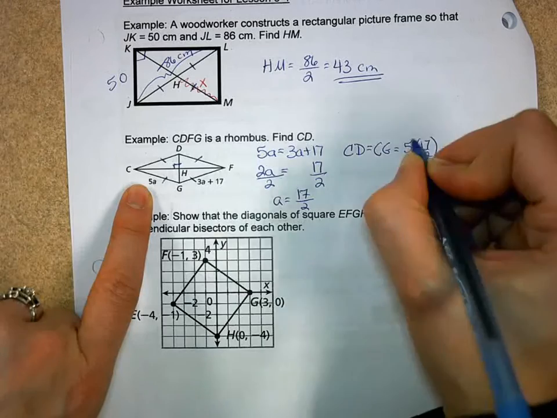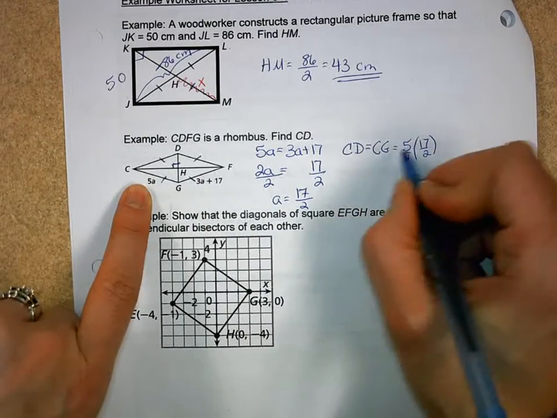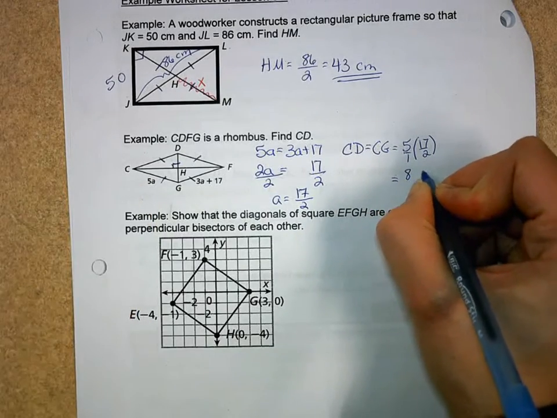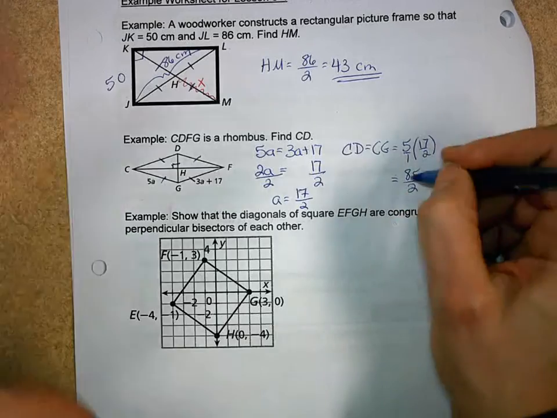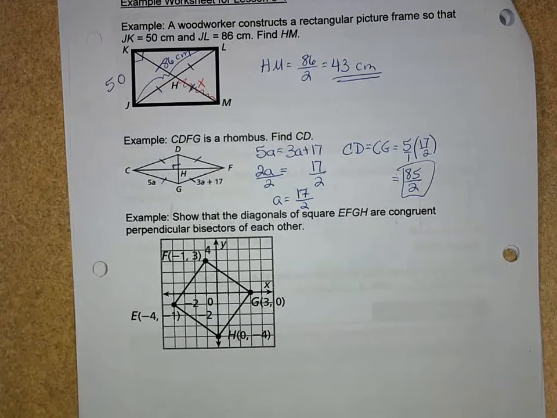But remember, when you're multiplying fractions, we make a whole number over 1, and then we multiply numerators and denominators together. And that gets me 85 over 2. For those of you who like to say 42 and a half, okay, I'm good with 42 and a half too, but let's try to remember to leave it as fractions. Now, hopefully that makes a little bit of sense.